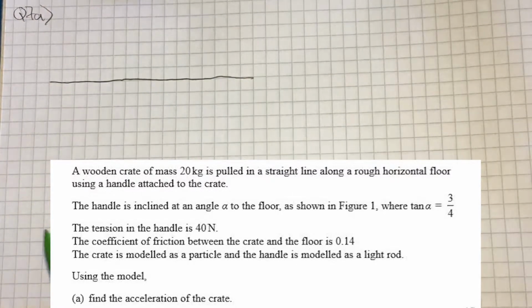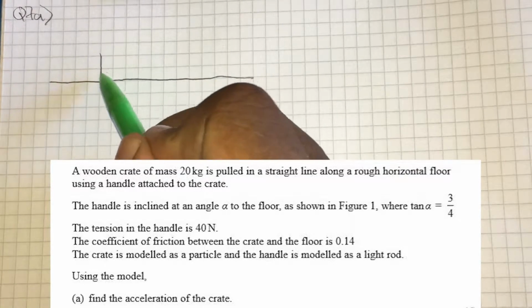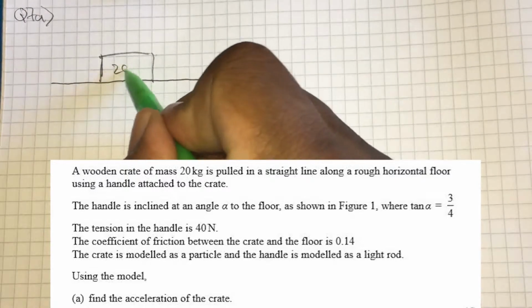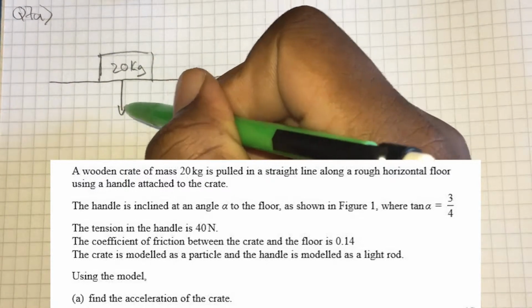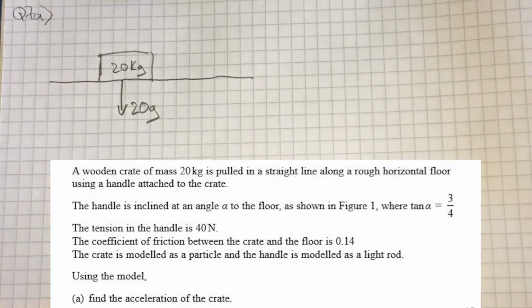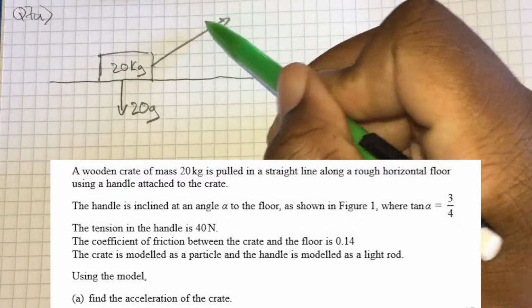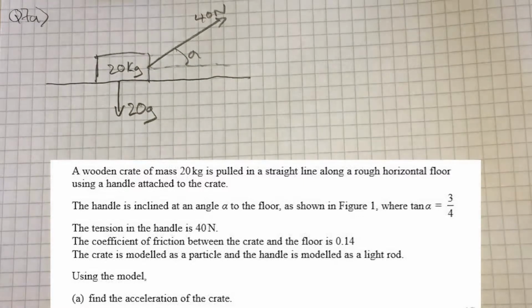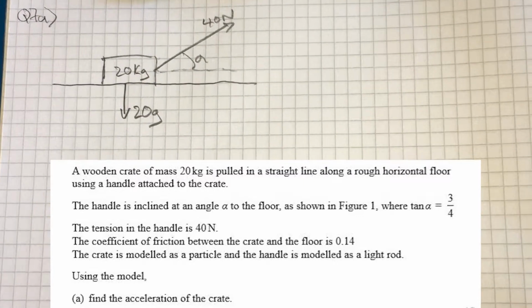Okay, so in this question, we're looking at the forces that are applied to a wooden crate moving on a horizontal plane. So let's just get our diagram and try and add all of the forces that we can to it. So the mass is 20 kilograms, meaning that the weight is going to be 20 g. We've got this diagonal force of 40 newtons. We'll try and find out what the horizontal and vertical components are.